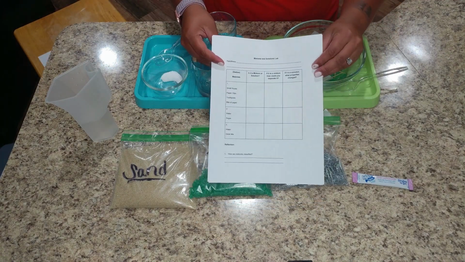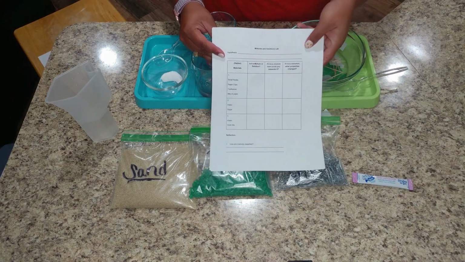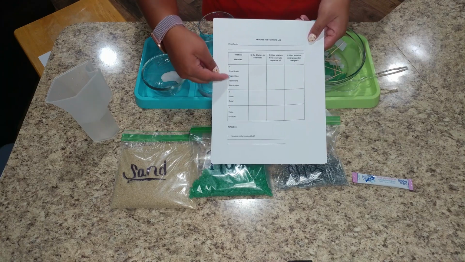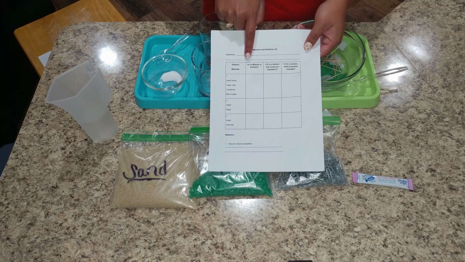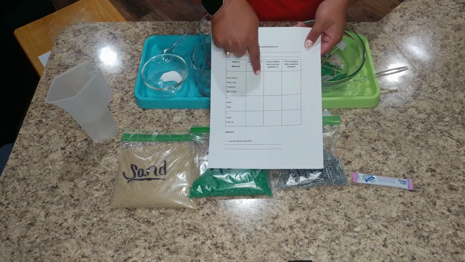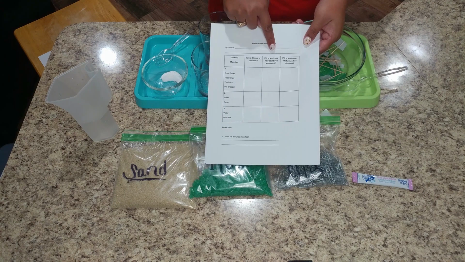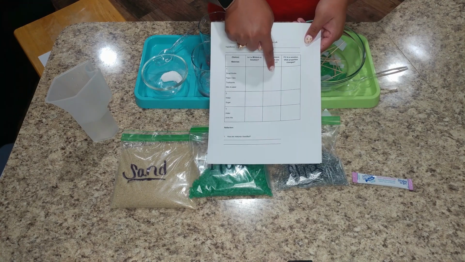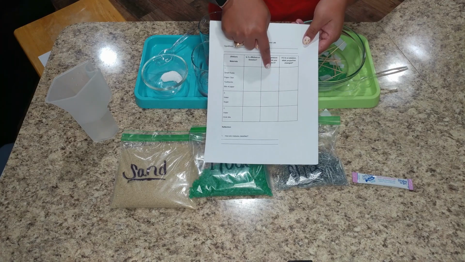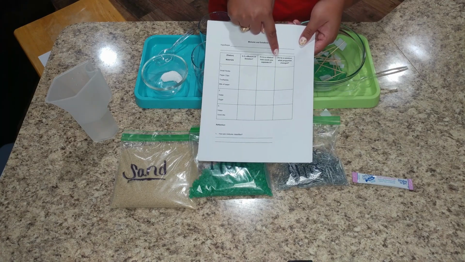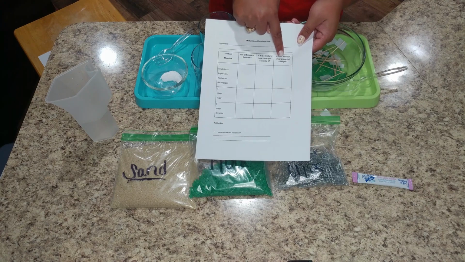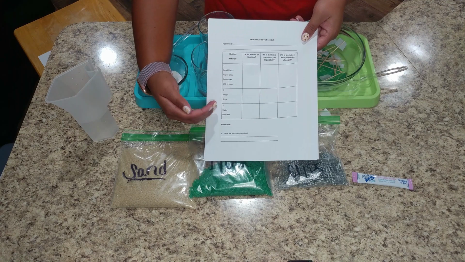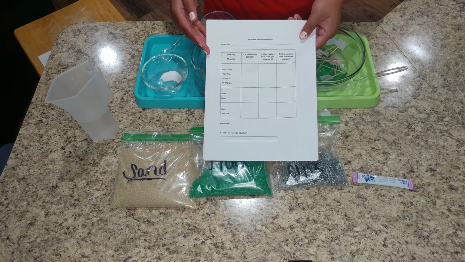I've created the lab data sheet for you. Each station has the materials that we're going to be using in this lab. The question is, is it a mixture or a solution? You're going to document it here. Is it a mixture? If it is a mixture, how could you separate it? You're going to tell me how you're going to separate it. If it is a solution, what properties changed? Did anything change? And you're going to do this for each set of materials that you've used in this lab.